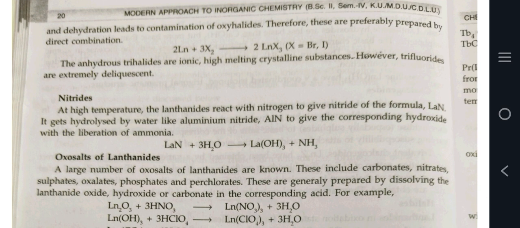The dehydration leads to the contamination of oxohalides. Therefore, these are preferably prepared by direct combination: 2Ln + 3X2 gives 2LnX3, where X is bromine or iodine. The anhydrous trihalides are ionic, high melting crystalline substances. However, trifluorides are extremely insoluble.